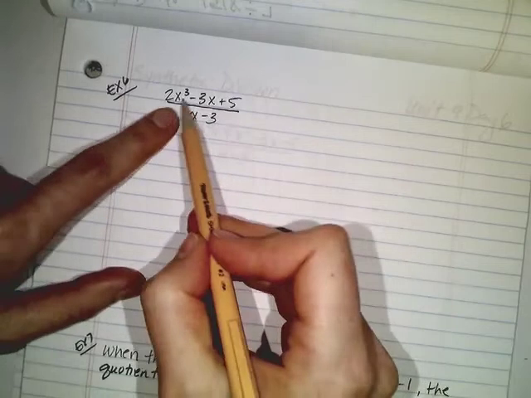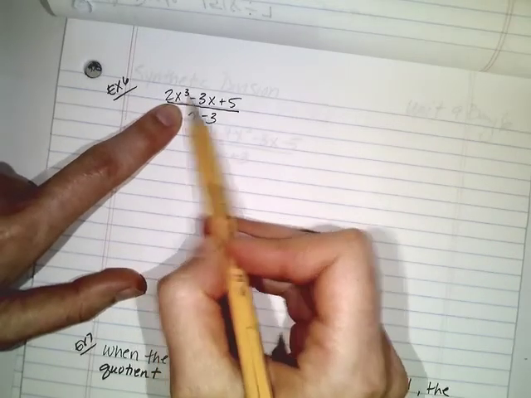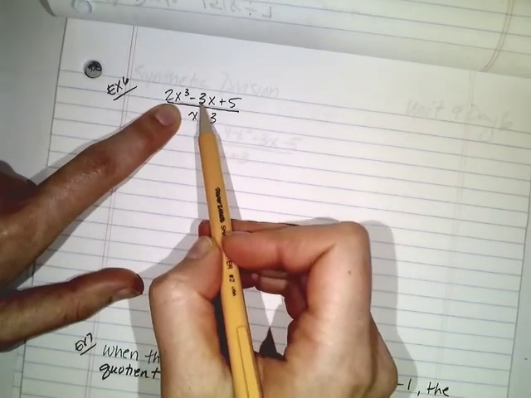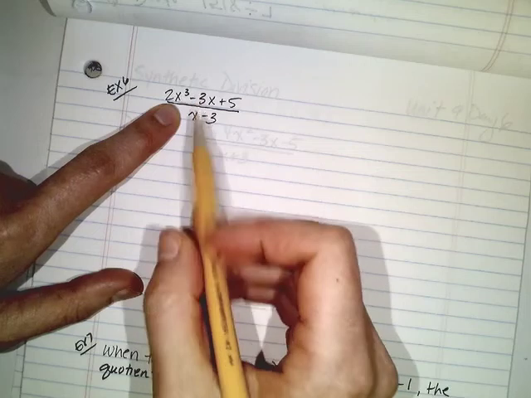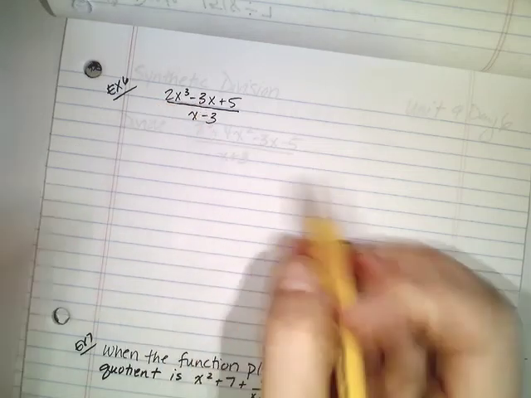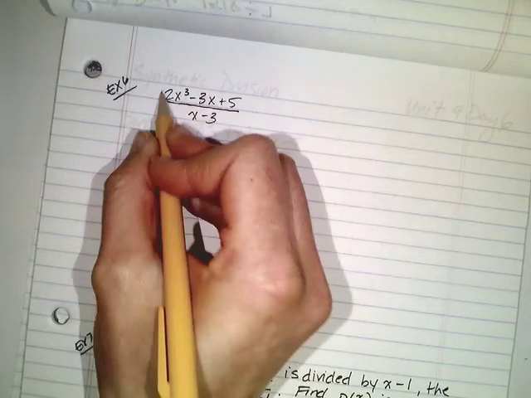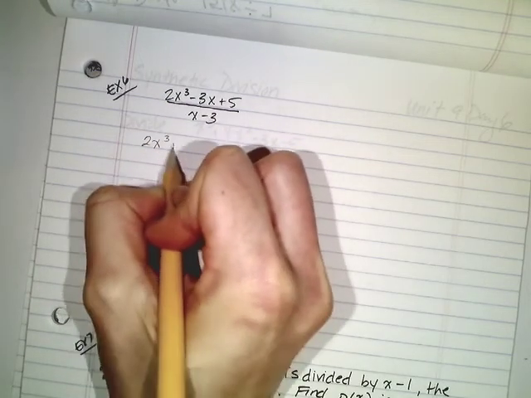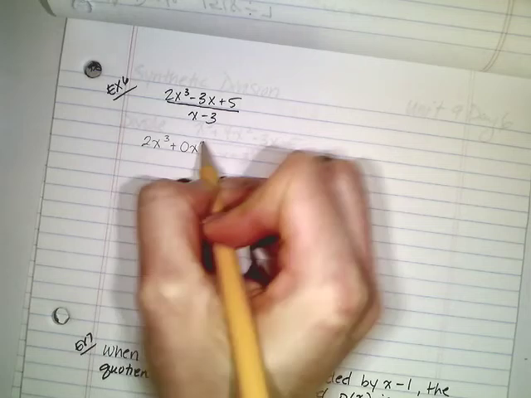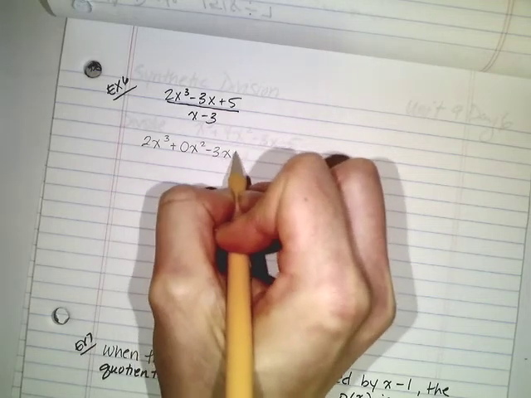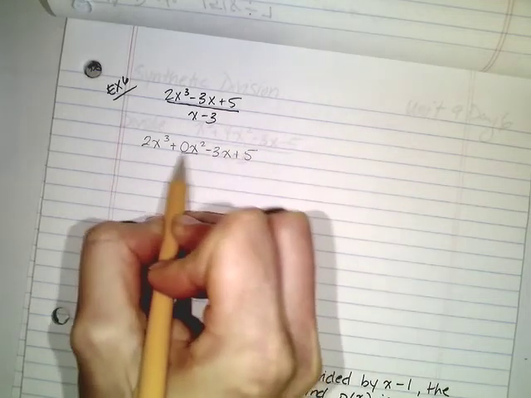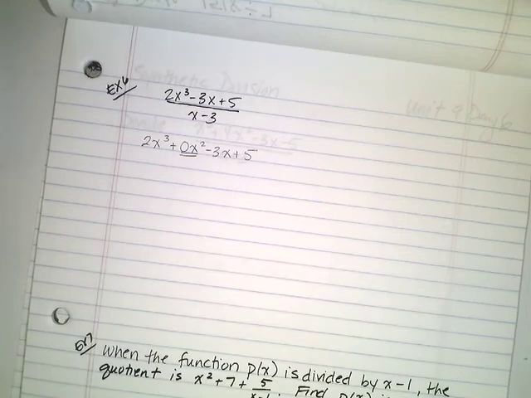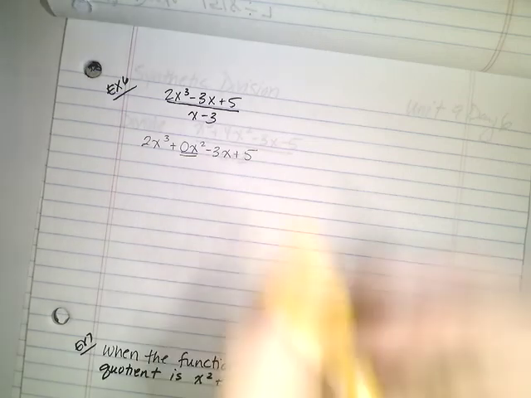So notice this goes from x to the third down to x. We have to account for the fact that x squared is not there. So really, another way to write this polynomial is 2x to the third plus 0x squared minus 3x plus 5. We have to write in that 0x squared because it's a placeholder, right?